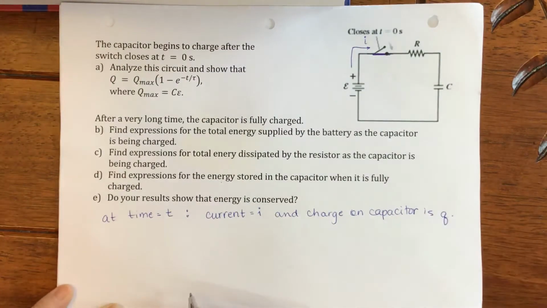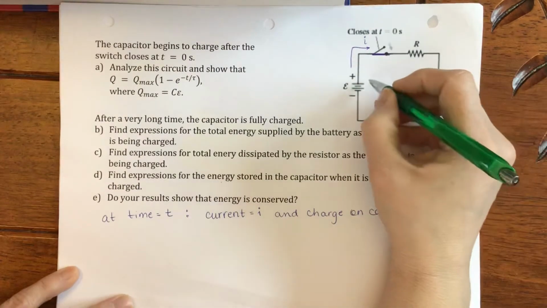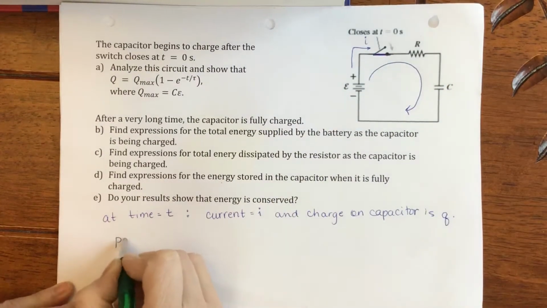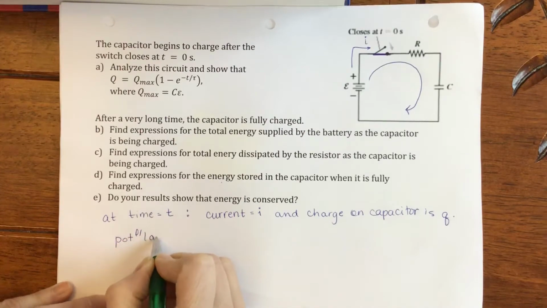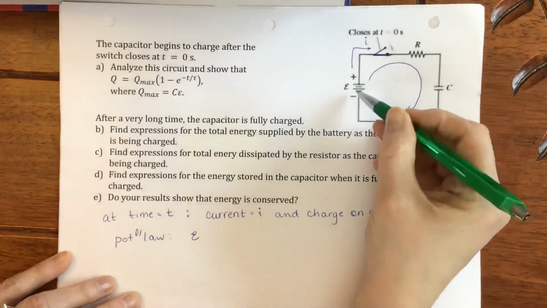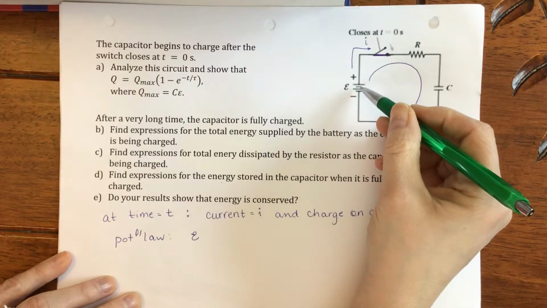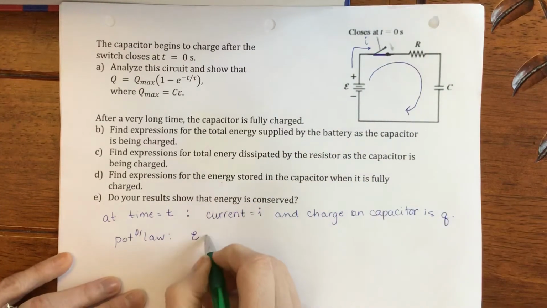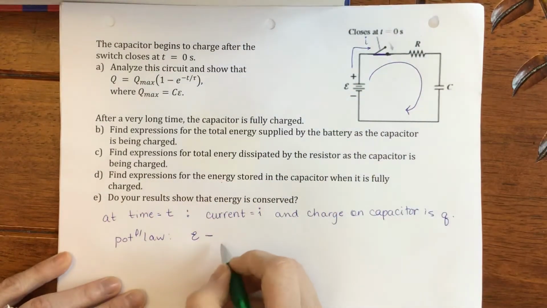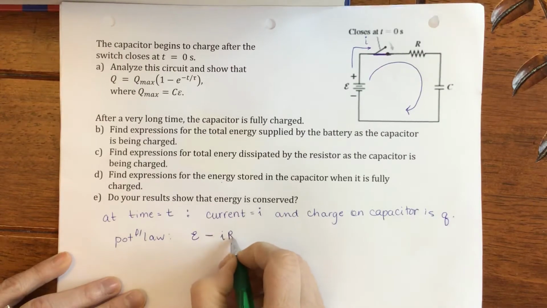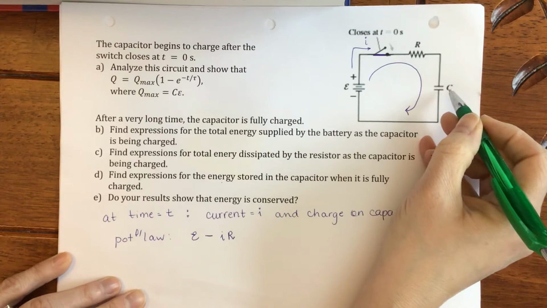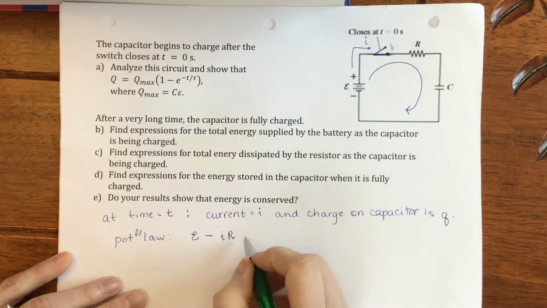So there's some things we have. Let's write Kirchhoff's potential law going around the loop this way. Our potential law states that we have a potential supplied by the battery, which we'll call epsilon, our voltage of the battery, minus the drop across the resistor from Ohm's law, V equals IR, so that's I times R, and subtract the amount of potential that goes onto the capacitor as it gets charged up.